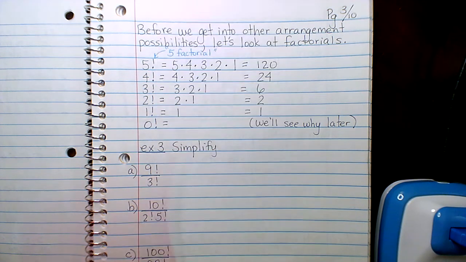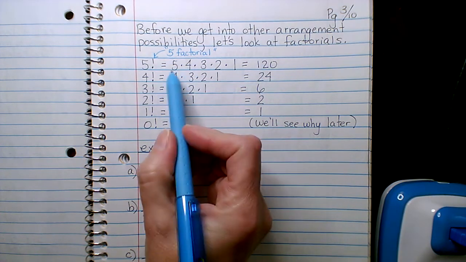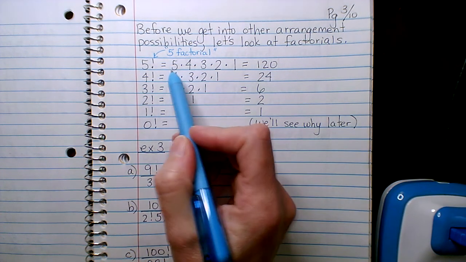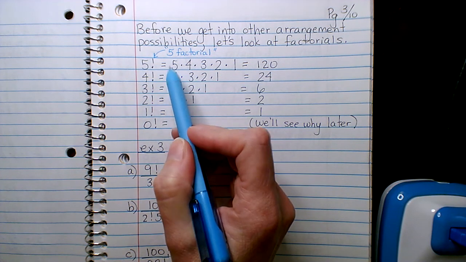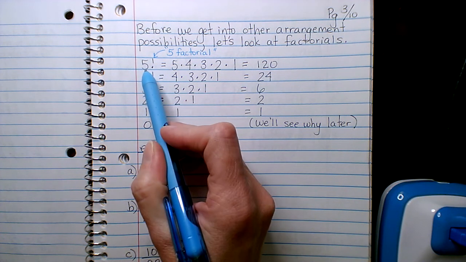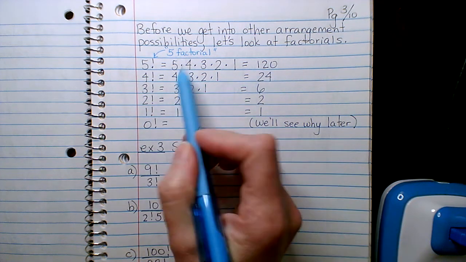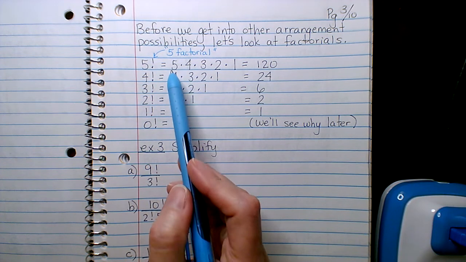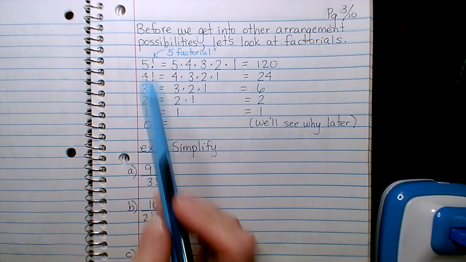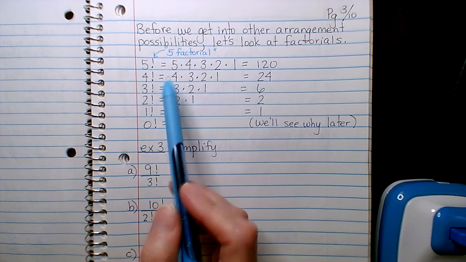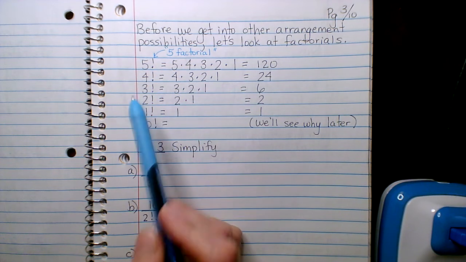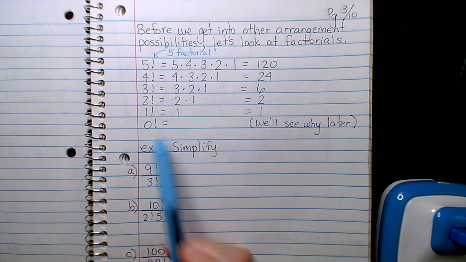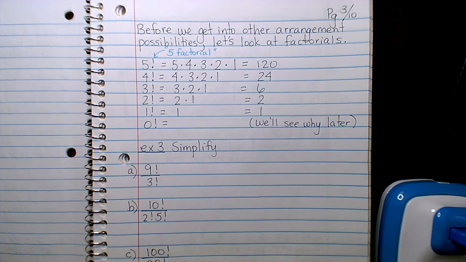That factorial symbol is the abbreviation for this product of all the natural numbers from 5 down to 1. So you can see 5 factorial is 5 times 4 times 3 times 2 times 1. 4 factorial is the abbreviation for 4 times 3 times 2 times 1. 3 factorial, 3 times 2 times 1. 2 factorial, 2 times 1. 1 factorial, 1.